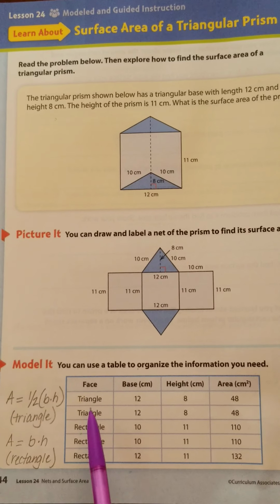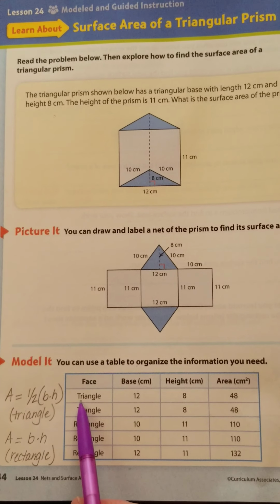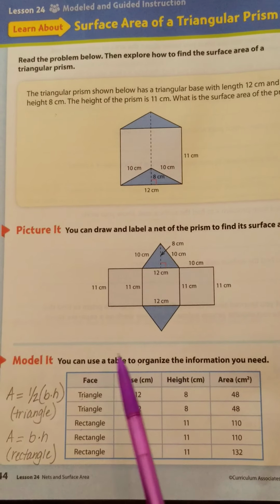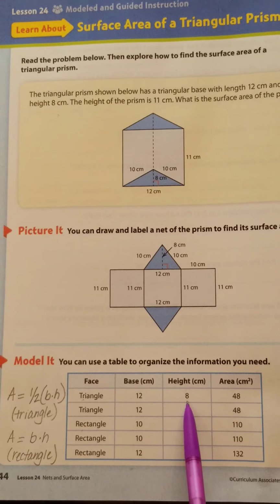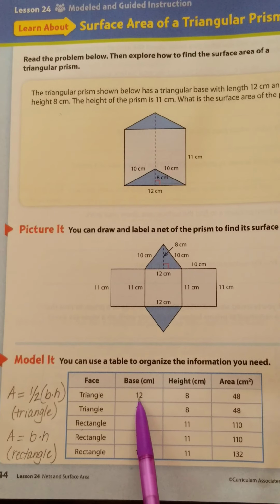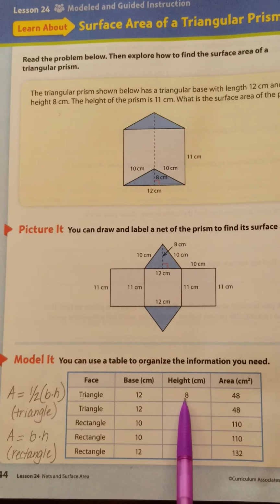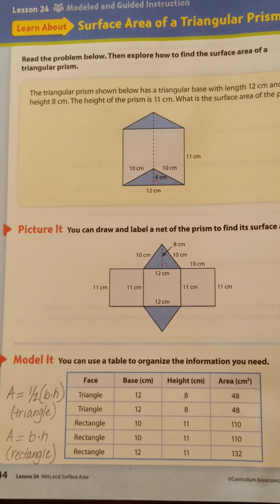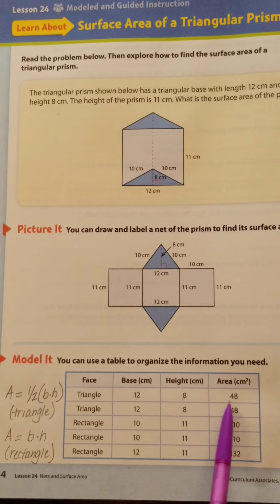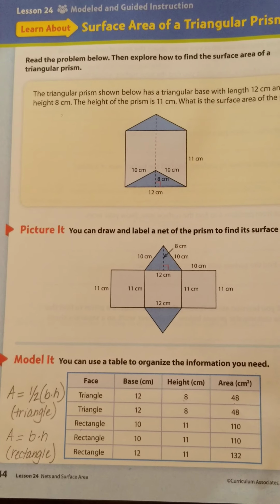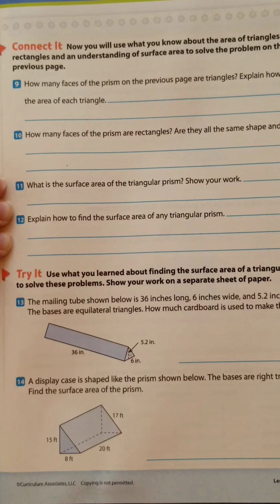If you look at this first face in which they've done the triangle at the top, the base is 12 and the height right here is 8. Now, when you take 12 times 8, what do you get? 96, right? And 1/2 of 96 is 48. So that's how they came up with the area. Okay, let's move over to the next page and see if we can answer those questions.